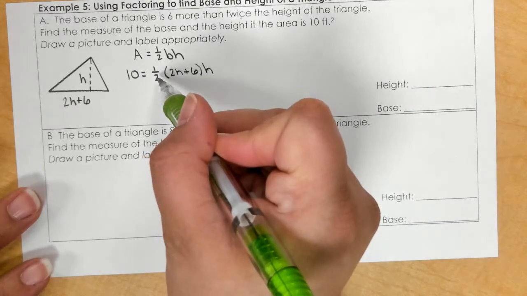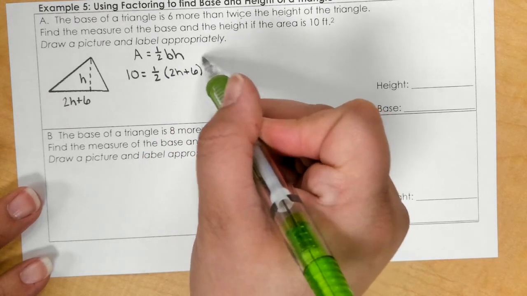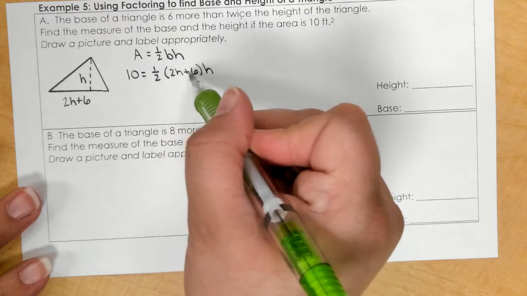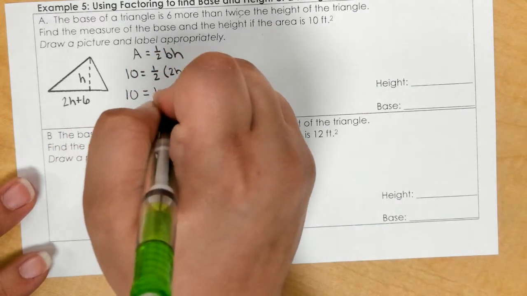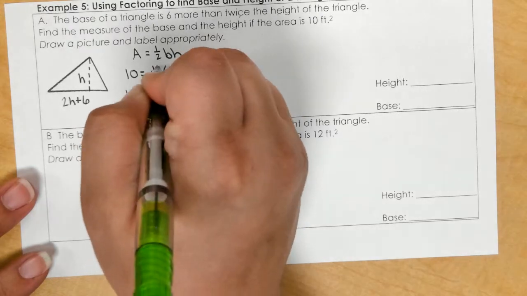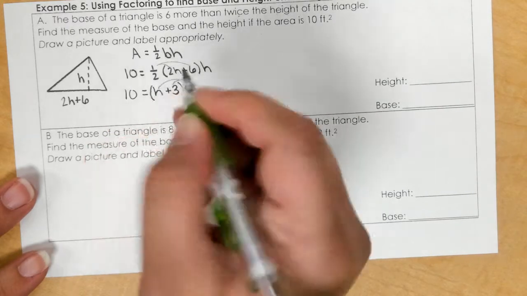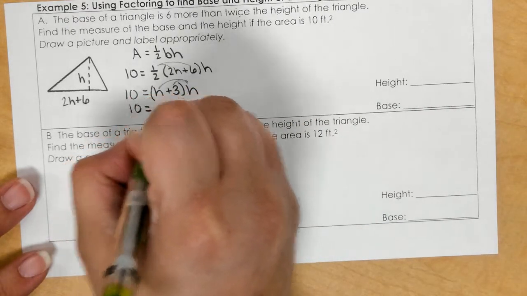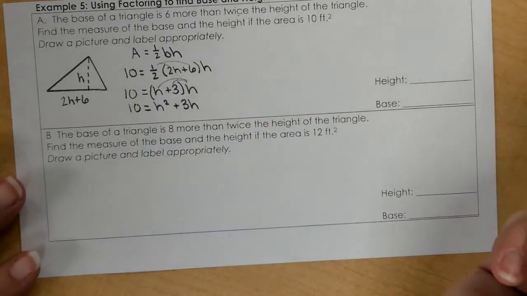We can go ahead and distribute the 1/2. We can also distribute the h. So half of 2h and 6 make h and 3. Right? Distribute that. But then I want to distribute the h. So we would have h squared plus 3 times h.